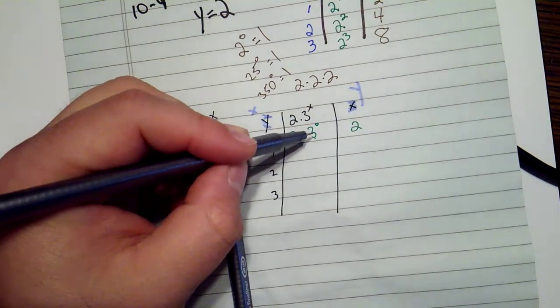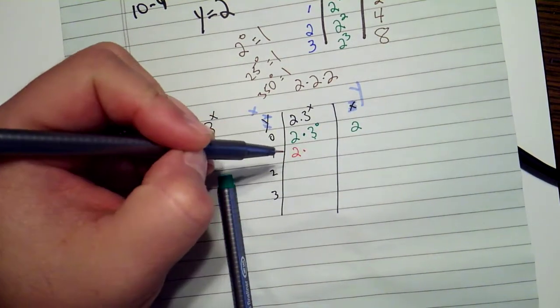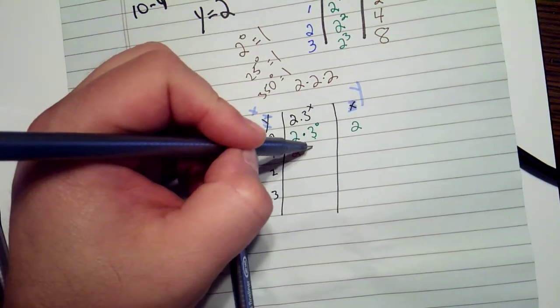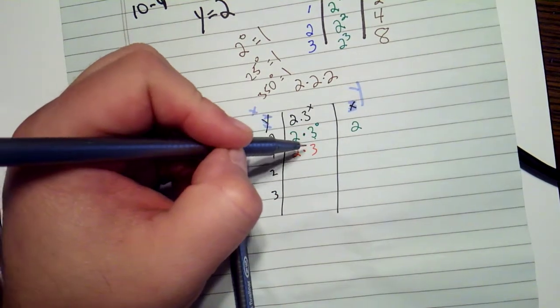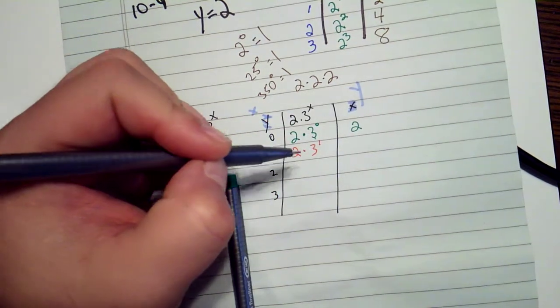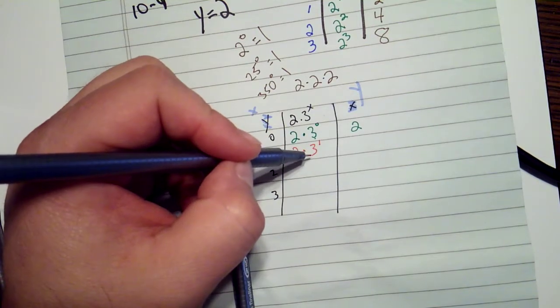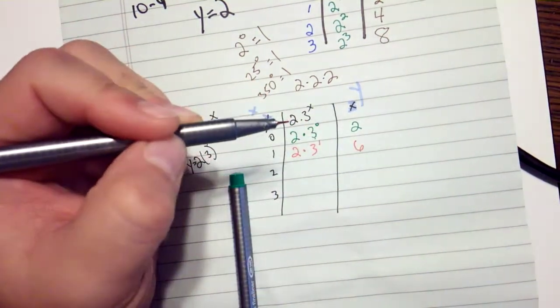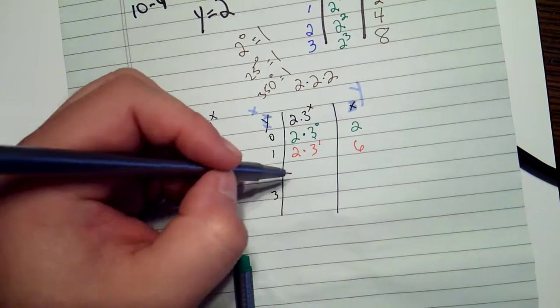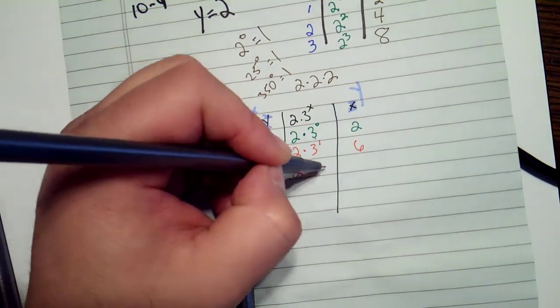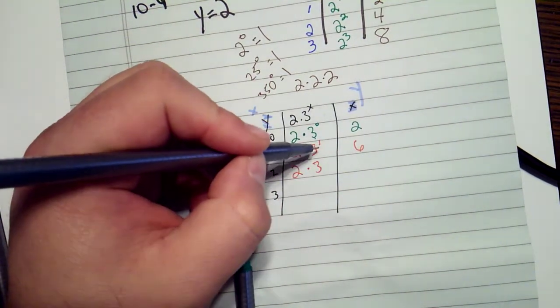2 times 3, so this 2 is always going to be there, times 3, 3 is always going to be there. The only thing that's changing is the exponent, 3 to the 1, right? 3 to the 1 is 3, 2 times 3 is 6, okay? Our next number is going to be 2 times 3. These two never change. All that changes is the exponent.